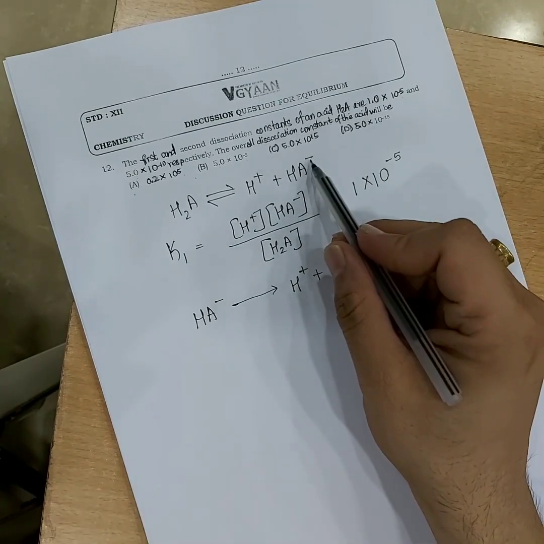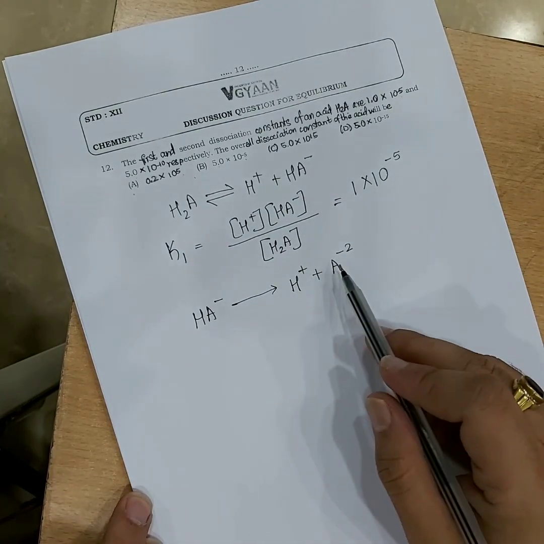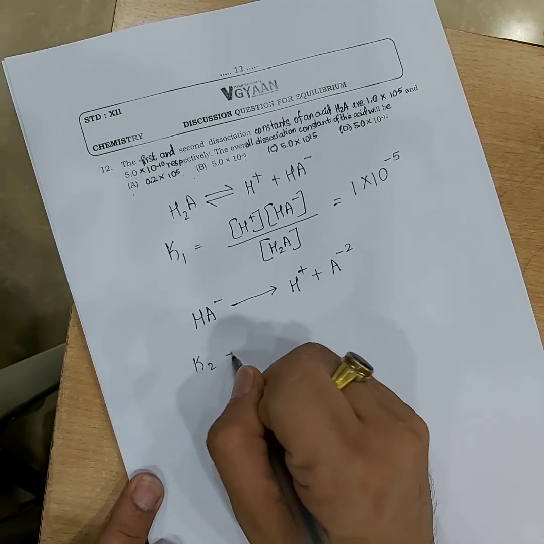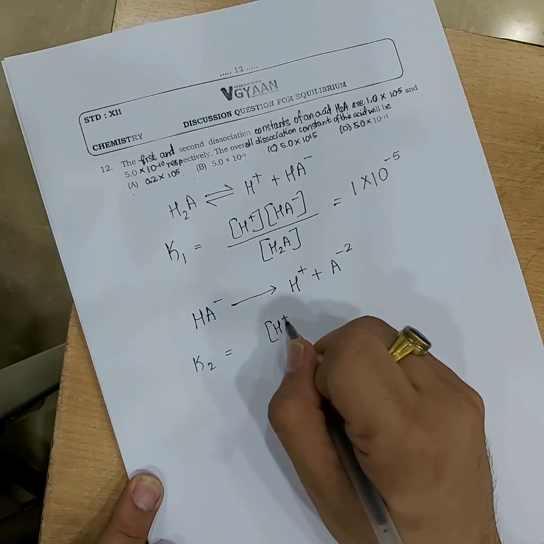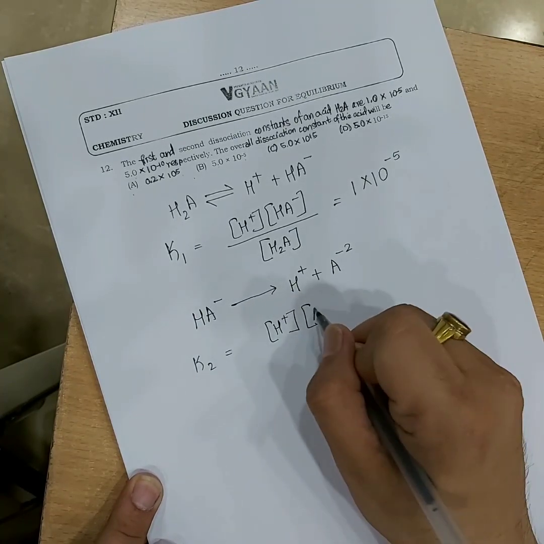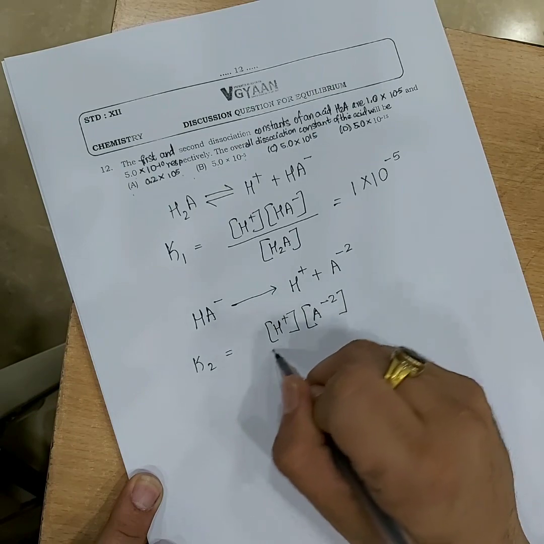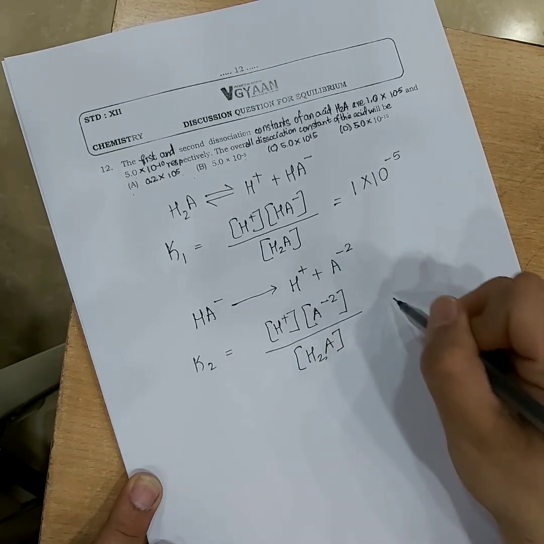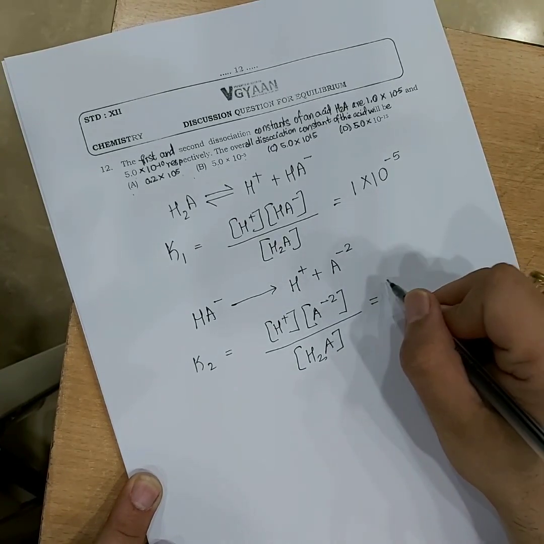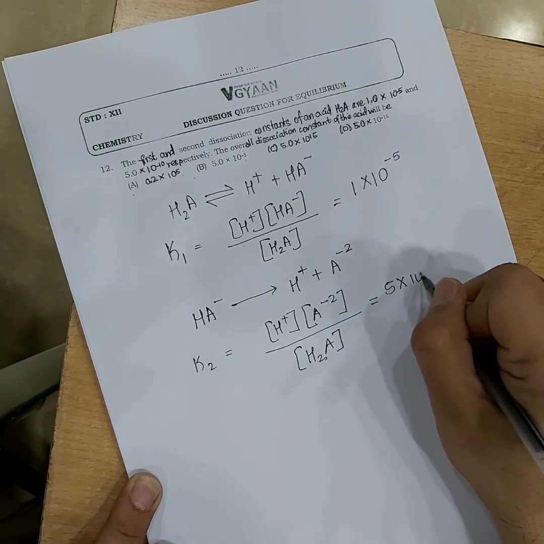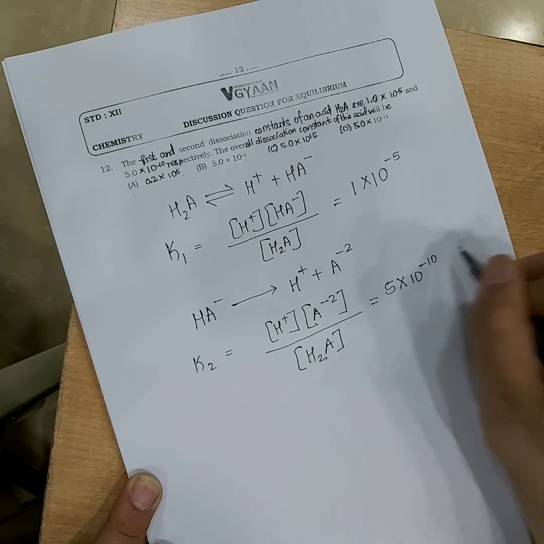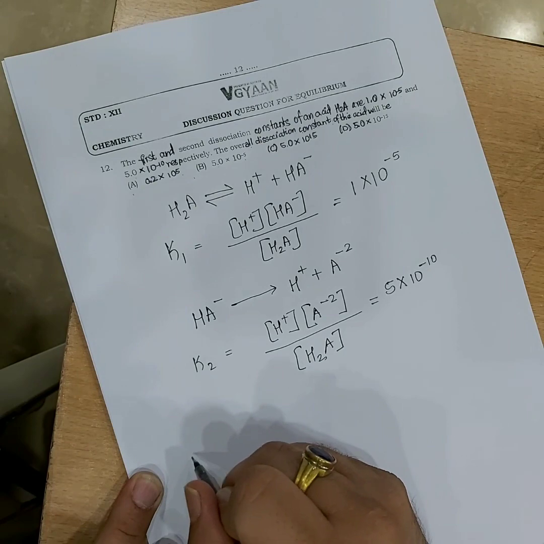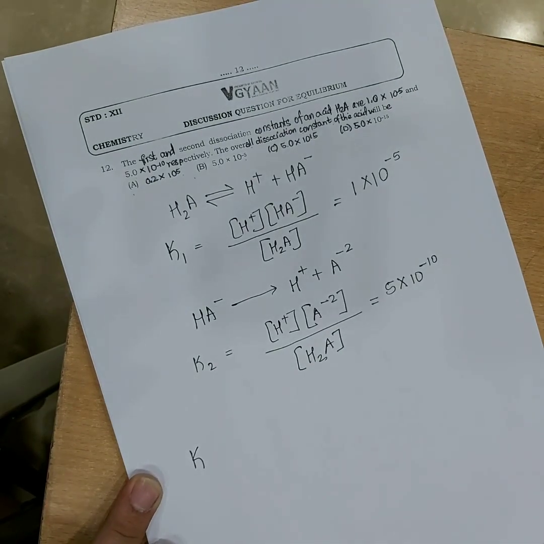Okay, it's already carrying a minus charge, so over here it cannot be just minus 1, it will be minus 2. So the K2 value over here becomes again H plus into A2 minus upon H2A. Now the value for this is given to be 5 into 10 raised to minus 10. What we are supposed to find? The overall dissociation constant for the acid. So let the overall dissociation constant over here be K.